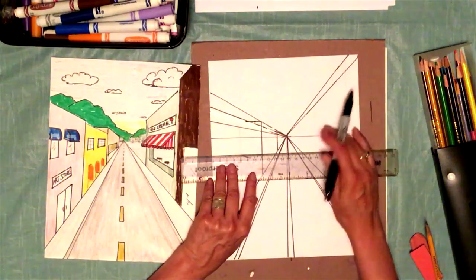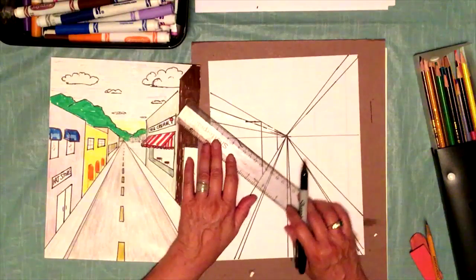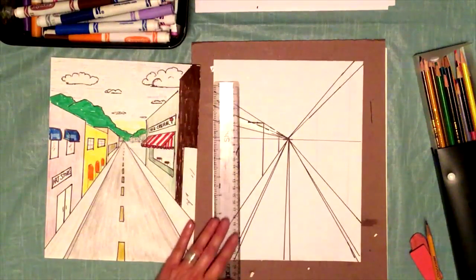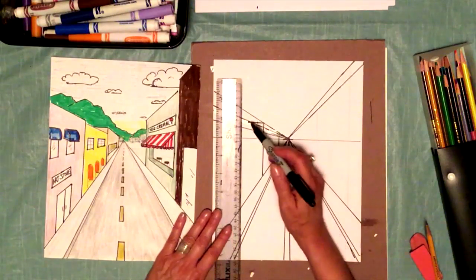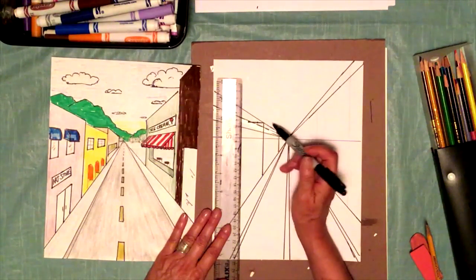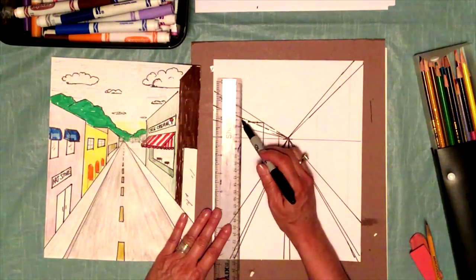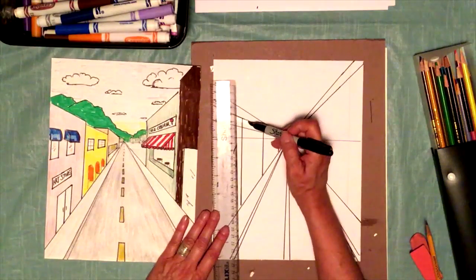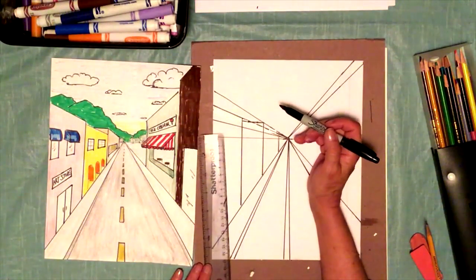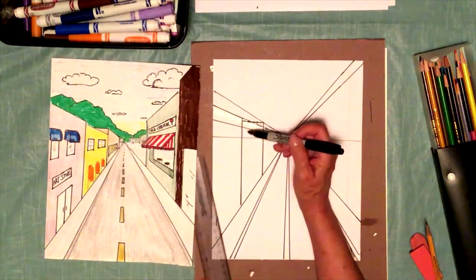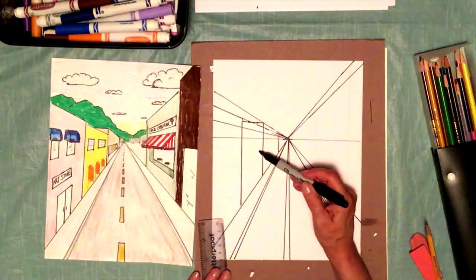Okay, then my next building is shorter. I'm going to go to here, and I can make that go to the end. And then my next building is a little taller. So there I've got my buildings.